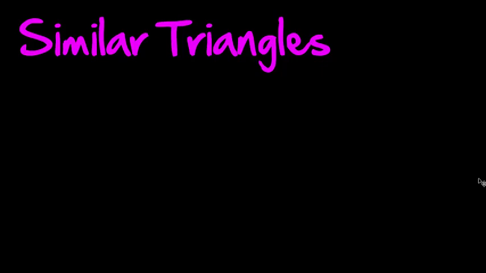Okay, so we looked at when triangles are congruent. Now we'll look at when they are similar. Similar triangles is a little bit different in that, if I give you the definition, you'll see similar triangles. This is the definition. Triangles are similar.